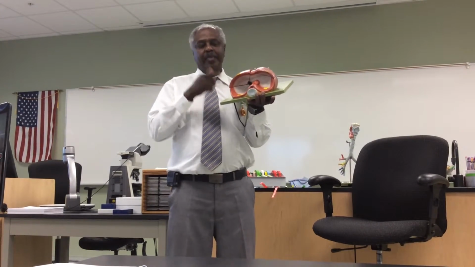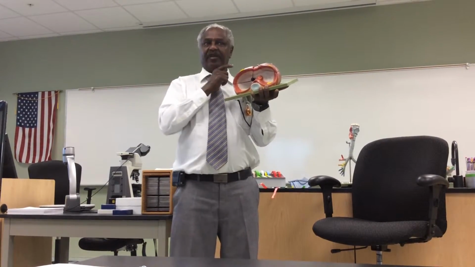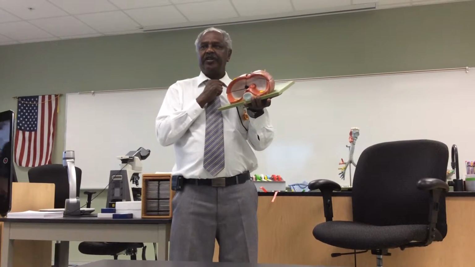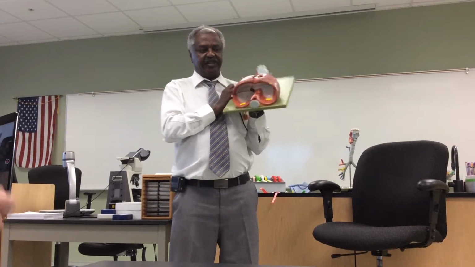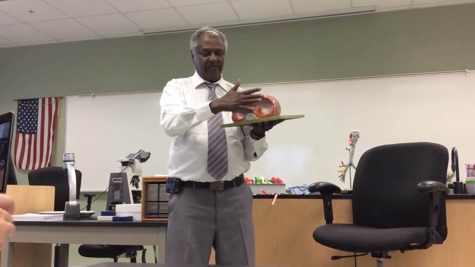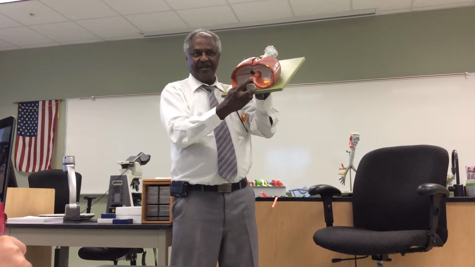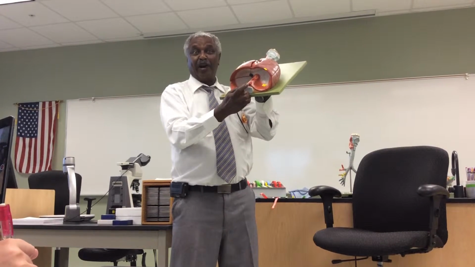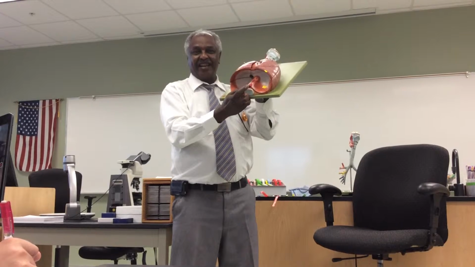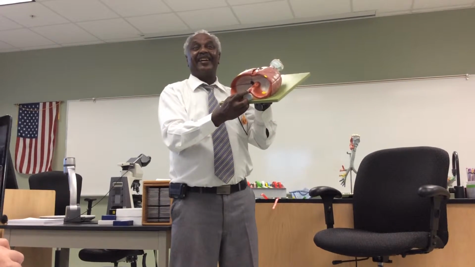In this model, that is the diaphragm. That is the diaphragm. And if this is a diaphragm that is separating the abdominal cavity from the chest cavity, what is this blood vessel? Remember? Aorta. Which aorta? Descending. That's sending abdominal aorta right there.